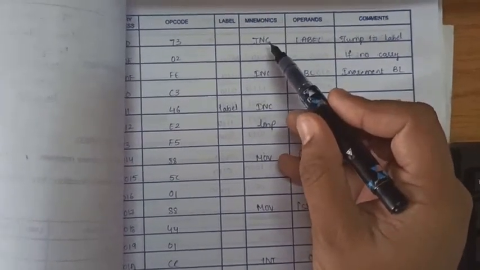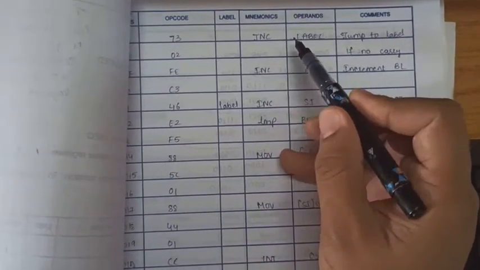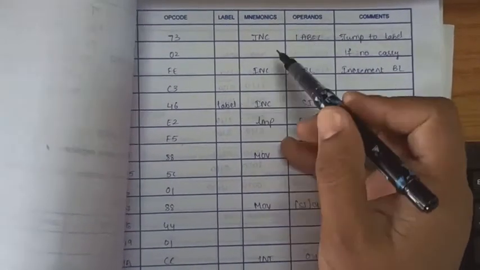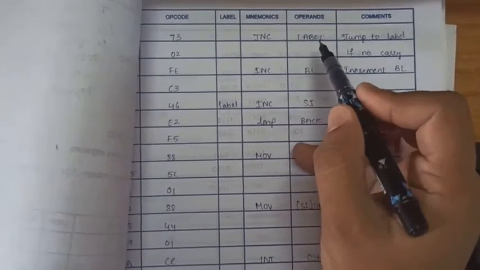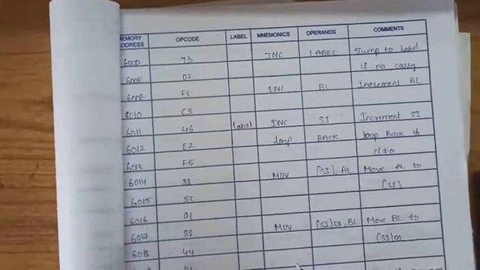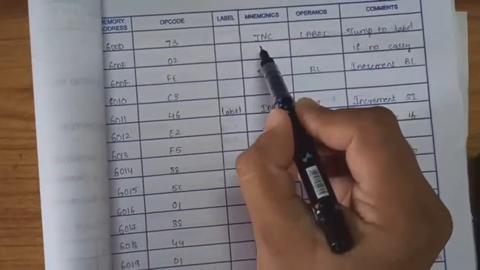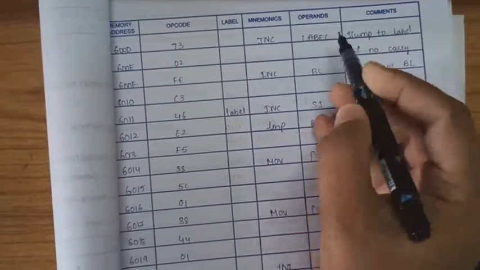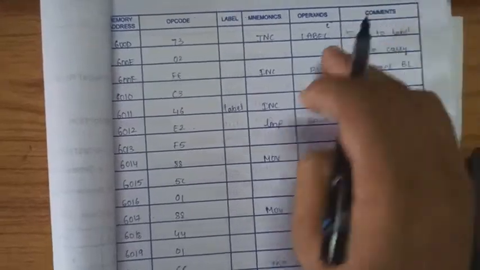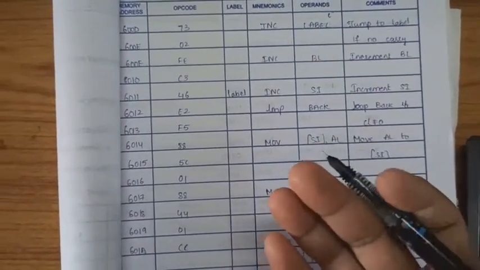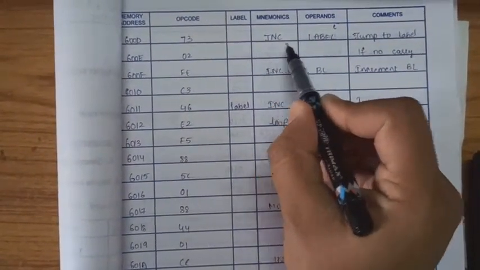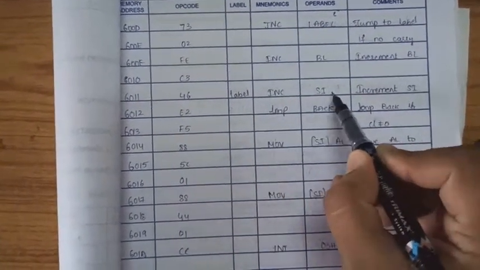Based on the previous result, it checks and transfers the control from here to there. For example, if you type JNC label in the kit, it shows an error, invalid mnemonic. Why? Because the label is just for our understanding, but for the processor we have to give the memory location to which the control has to be transferred.